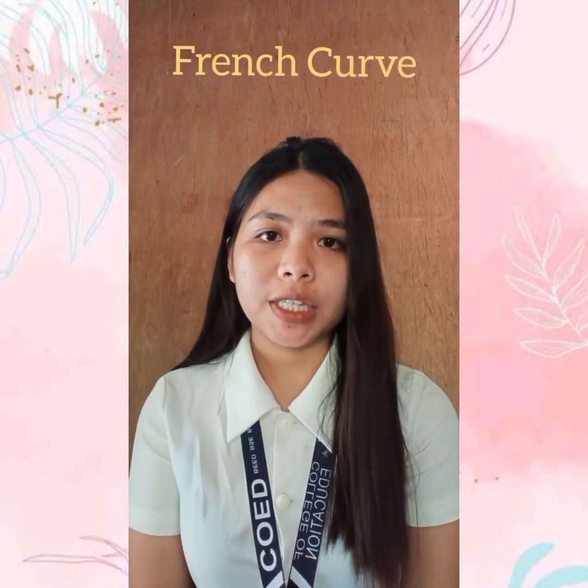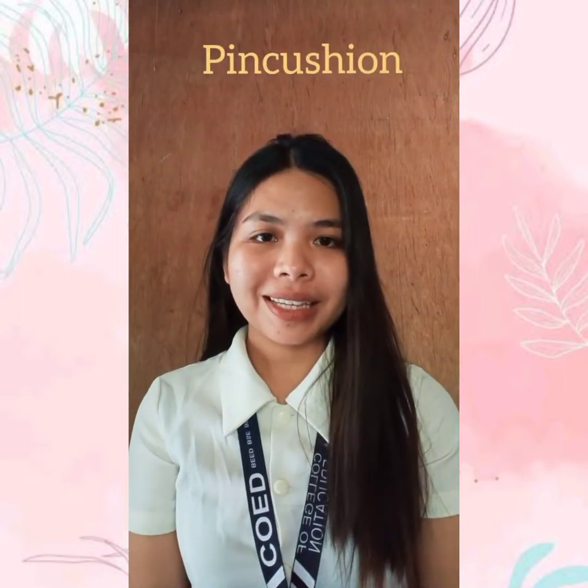French curves are used in drafting to draw smooth curves of almost any desired curvature in mechanical drawings. Pin cushion. A pin cushion is used in sewing to store pins or needles with their heads protruding to take hold of them easily, collect them, and keep them organized.